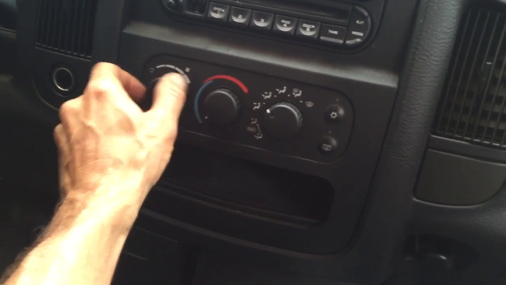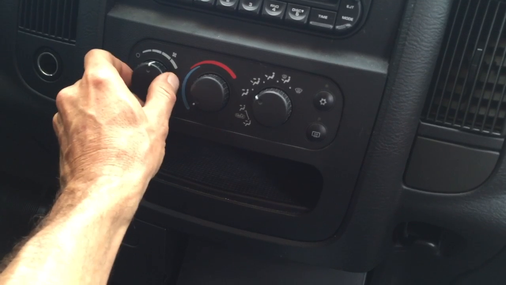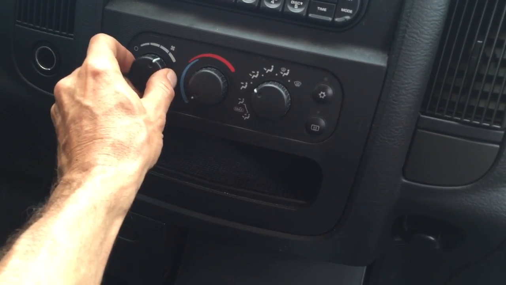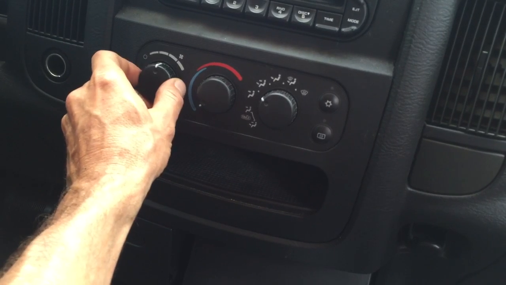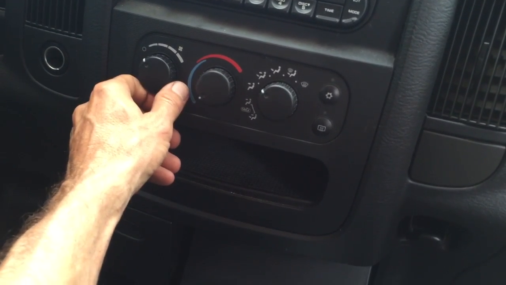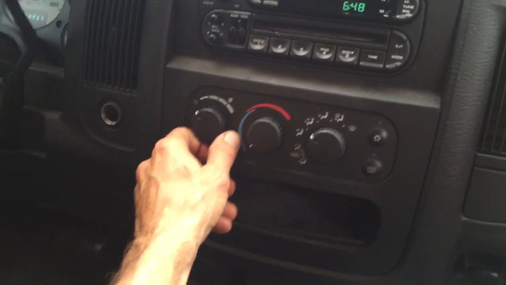You'll note, if you look at the AC light over here, it doesn't just keep the blower from coming on, it actually keeps the system inactive. So the AC light only comes on there once we get in an active position. So let's go see about replacing this blower resistor.